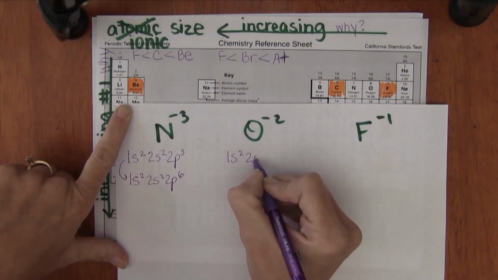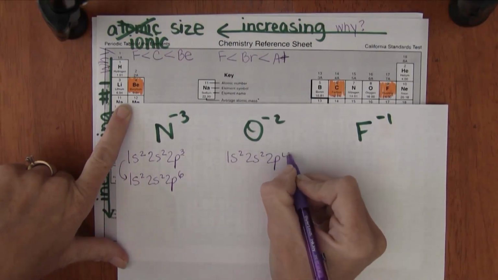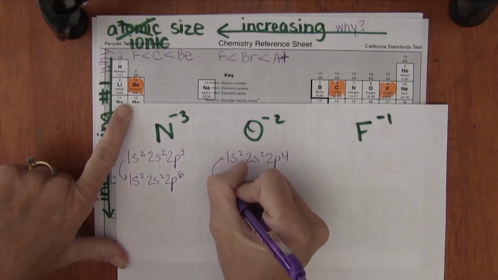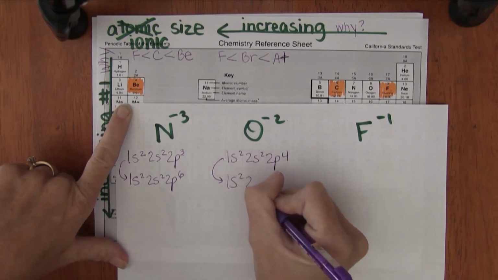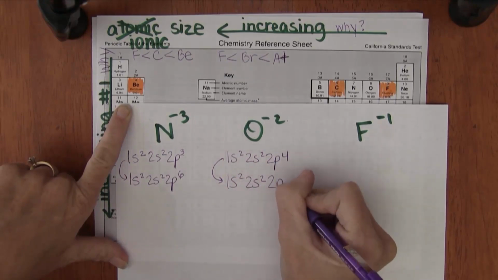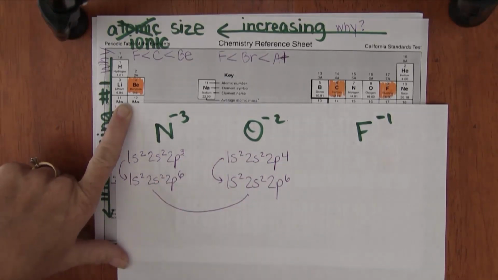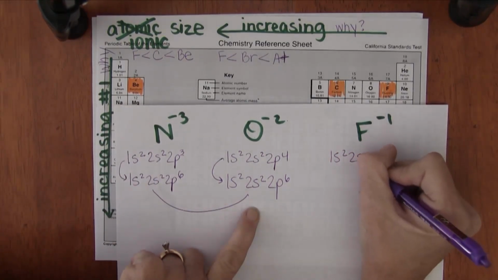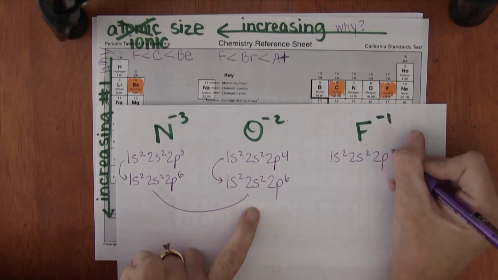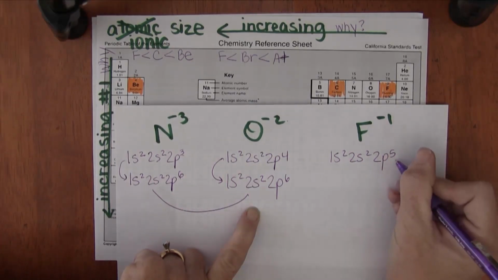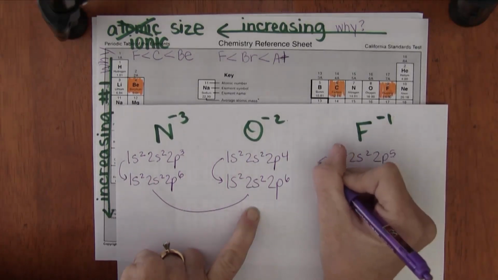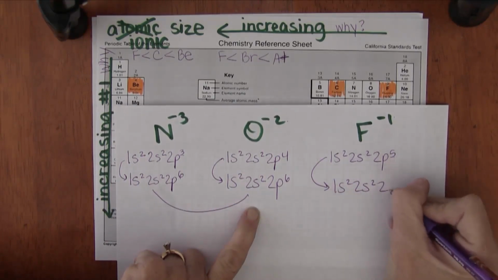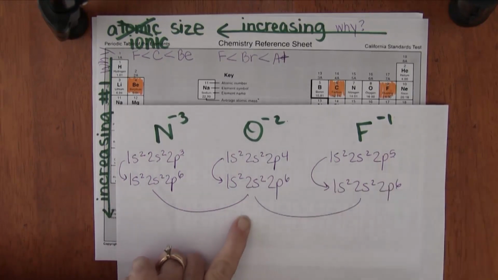I'm going to do the neutral electron configuration, 2p4. I'm going to add 2 electrons because now he has a -2 charge. And you're quickly seeing a pattern here. Just to make it complete, I'll finish out fluorine. And when fluorine gains an electron, the 2p5 turns into a 2p6. A tie.